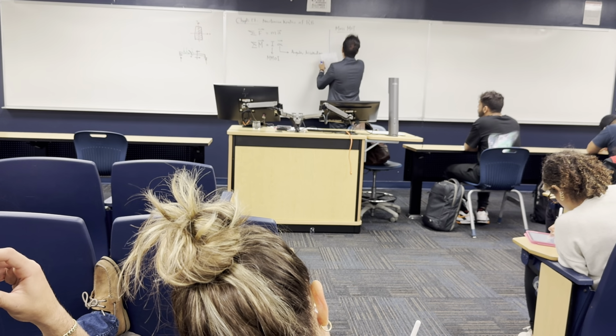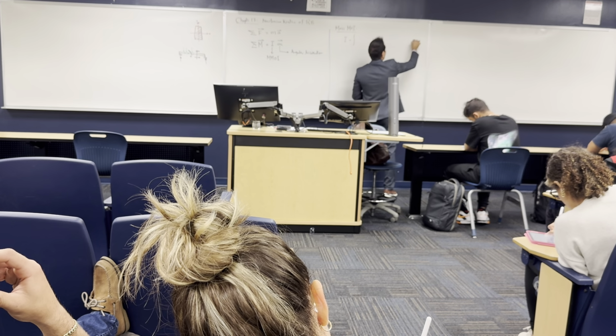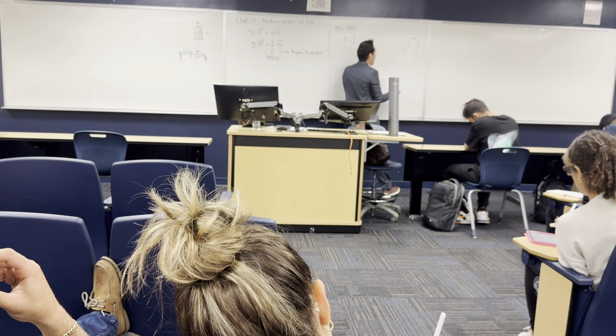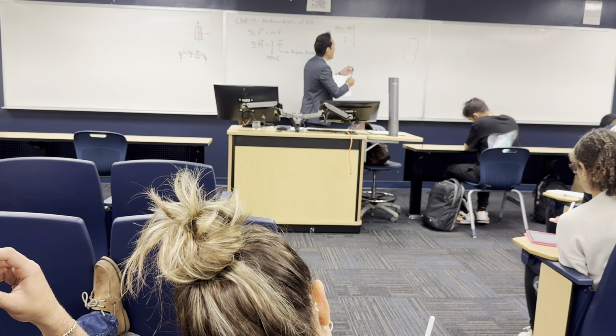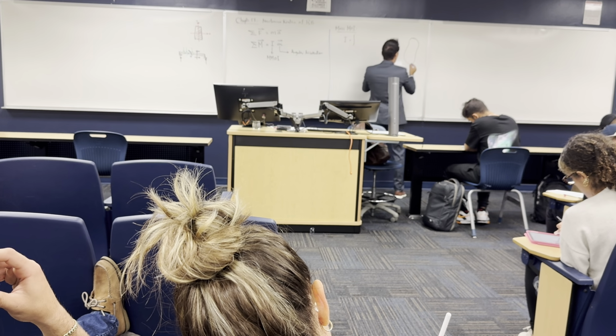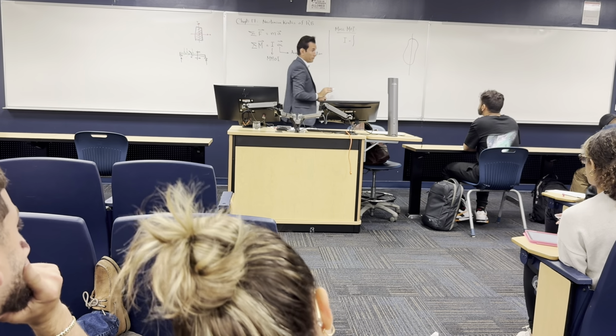And I'm going to say it's I. If I have a body like this, and I want to get the mass moment of inertia about this axis, how can I get it?